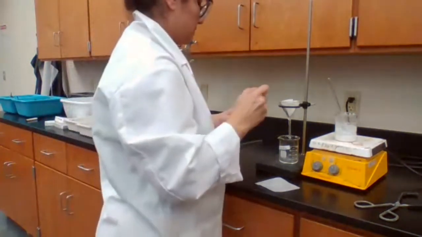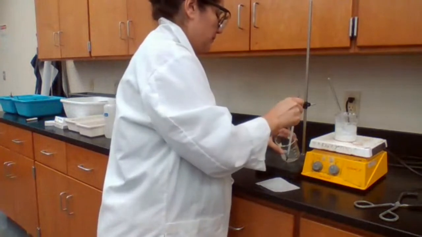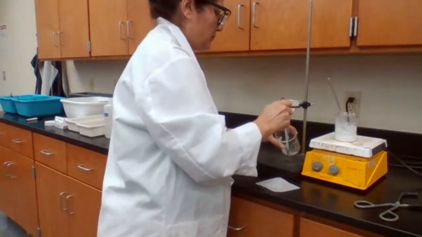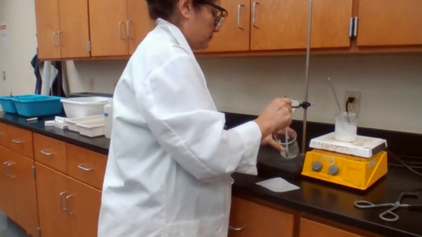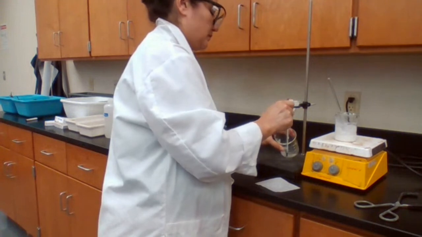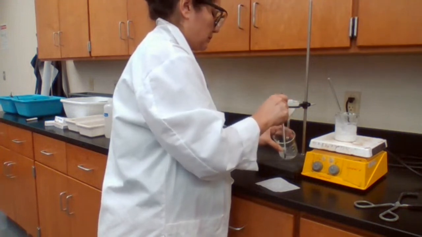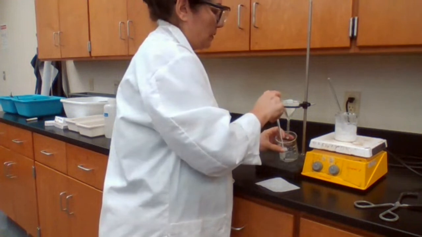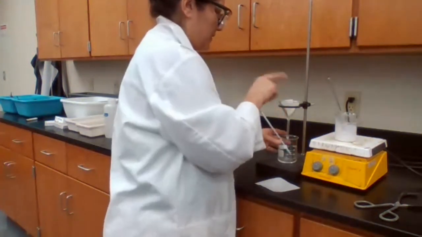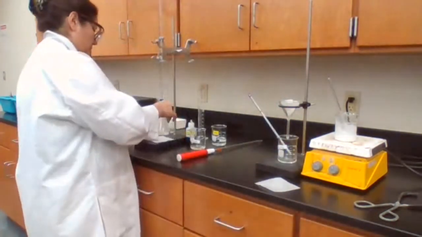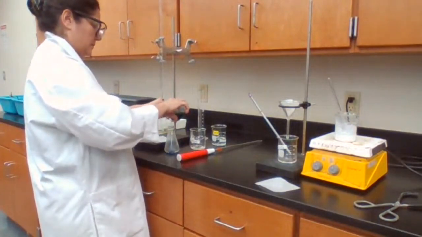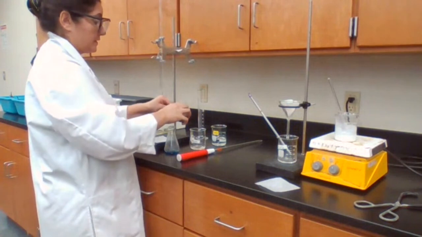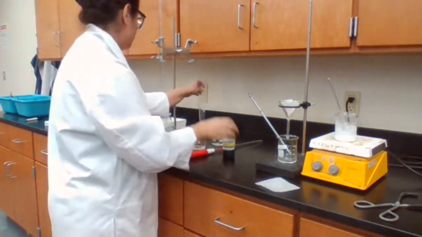Give it the temperature because you need the value for temperature. Leave it there for the indicator, which is the bromothymol blue.